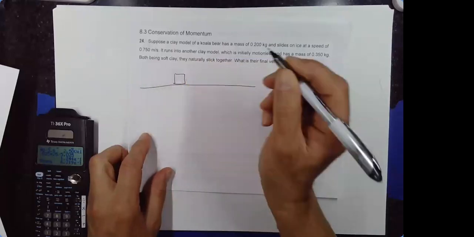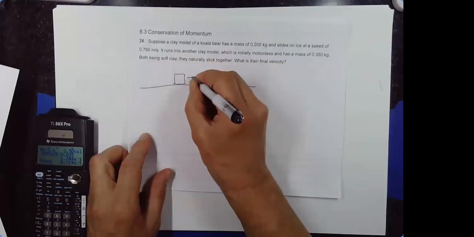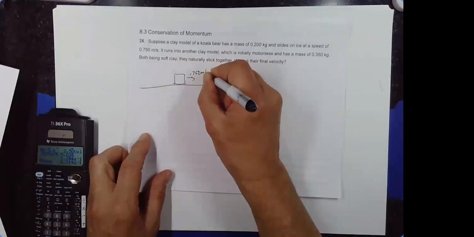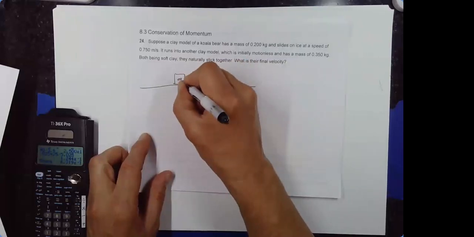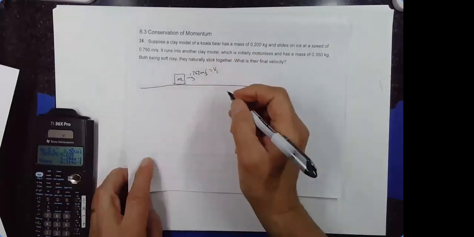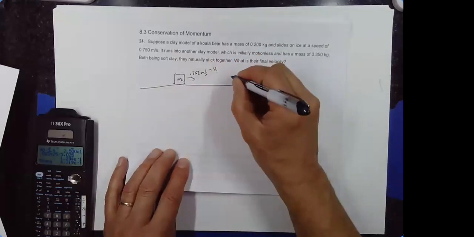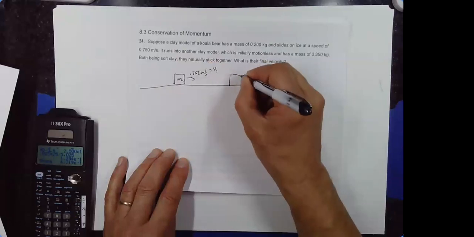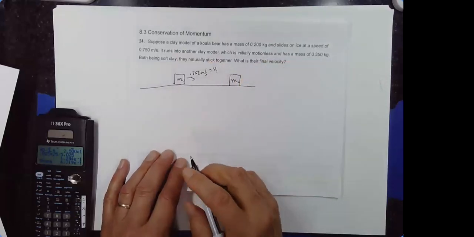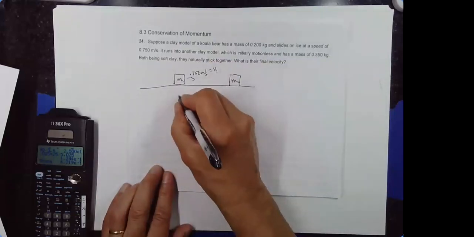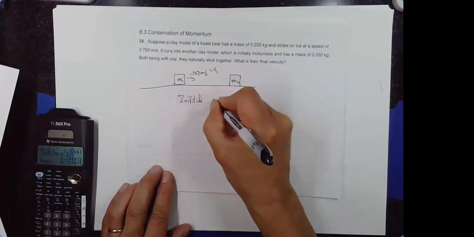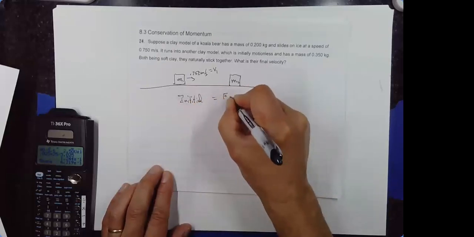So initially we've got this thing moving along at 0.750 meters per second, and I'll call this thing M1 and this V1. So that's what we have for momentum. And then it strikes and sticks to this second mass here. So the momentum before, I'll just say initial, is going to equal final.